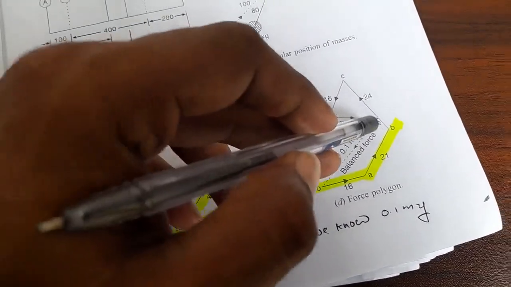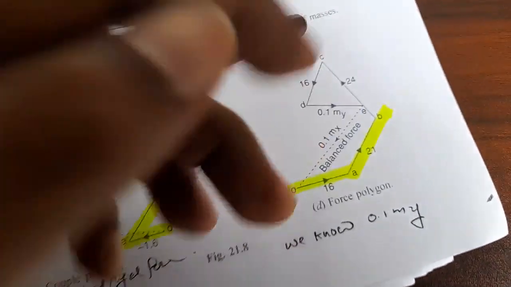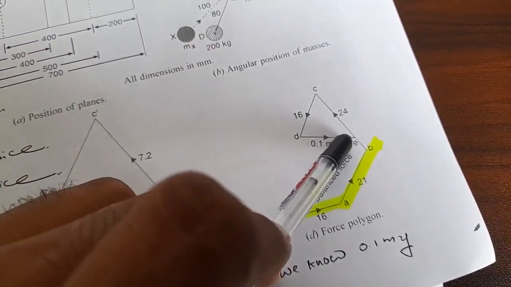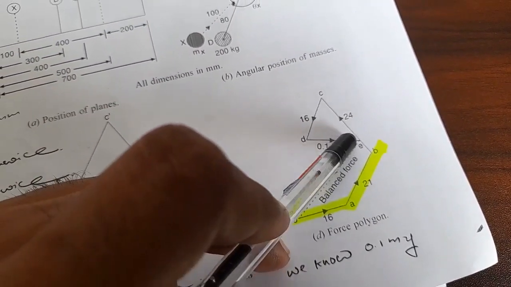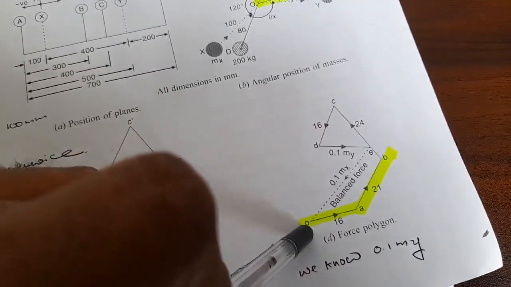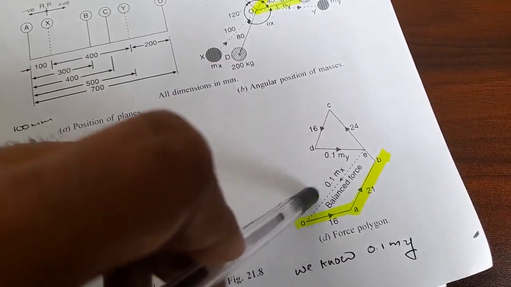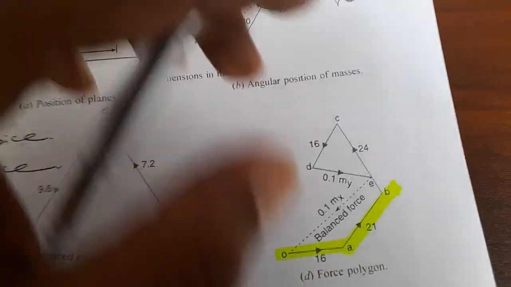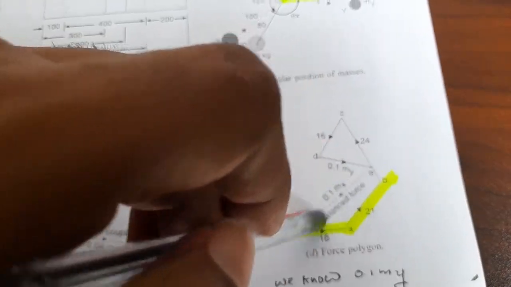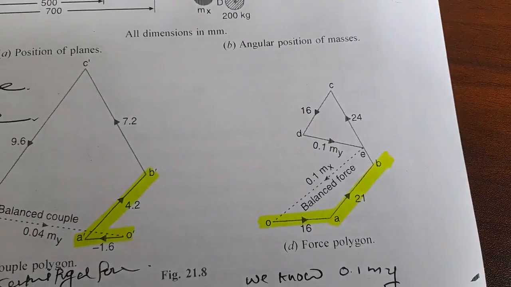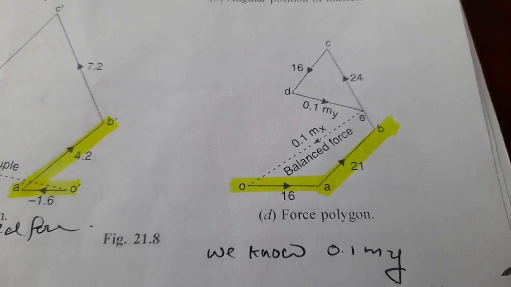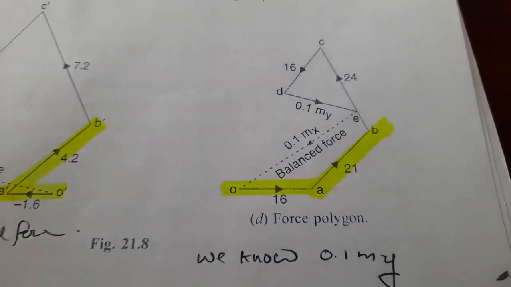Here we stopped the previous sketching at the point E. This point E must be connected to the origin point like that. The force is 0.1 times mx, right? So now the force polygon is completed, and this is how it looks after completing.